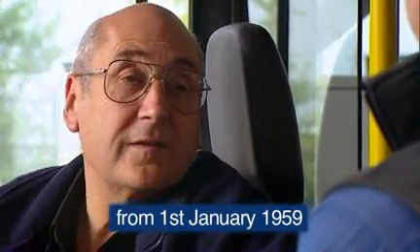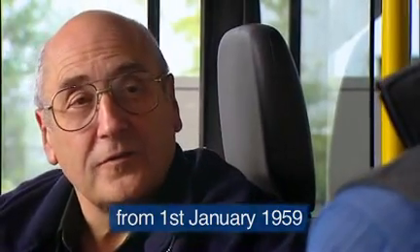So what about vehicles first used on or after the 1st of January 1959? And then we need to check as far as practical that any glass used for windscreens or other outside windows is safety glass.